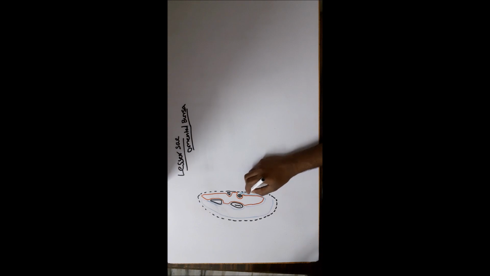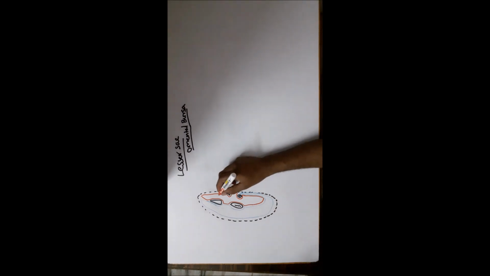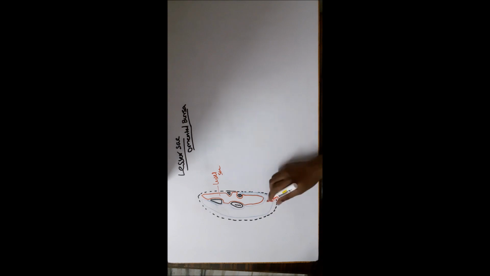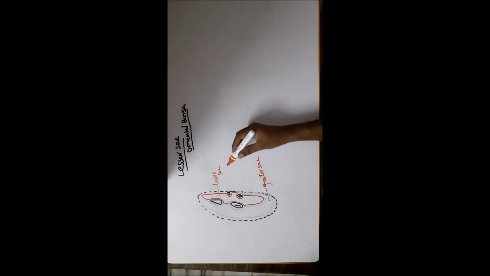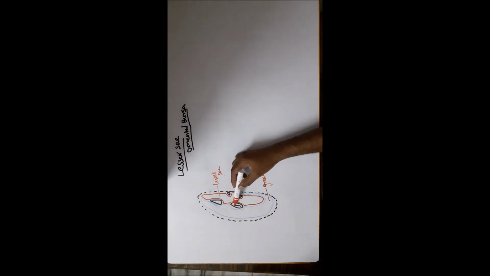This will be our peritoneum. So this in red is the lesser sac, which is lined by the red line, and this is our greater sac.